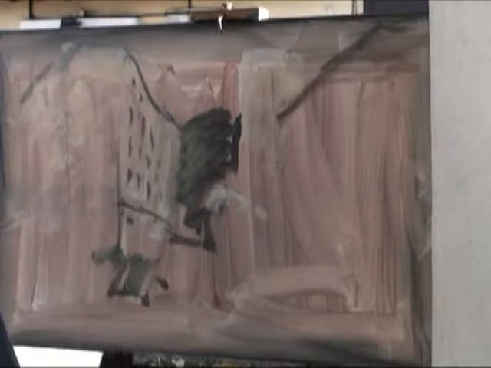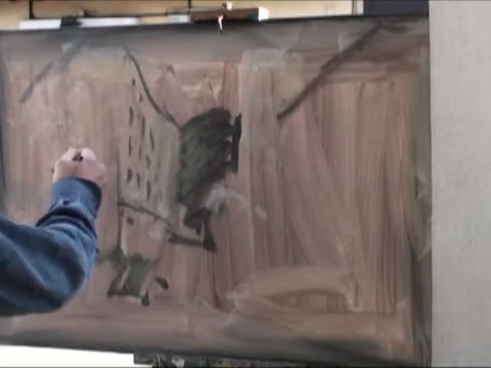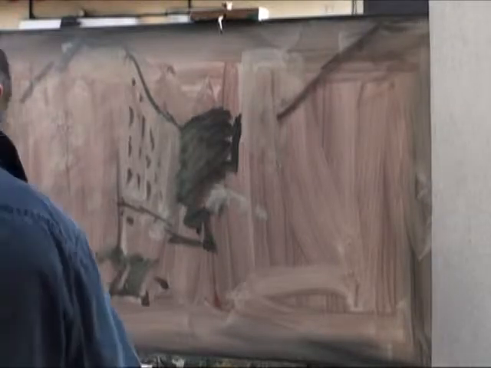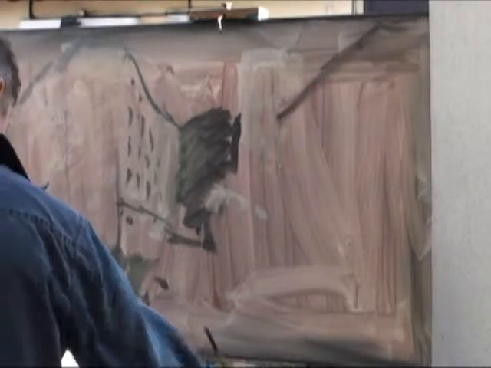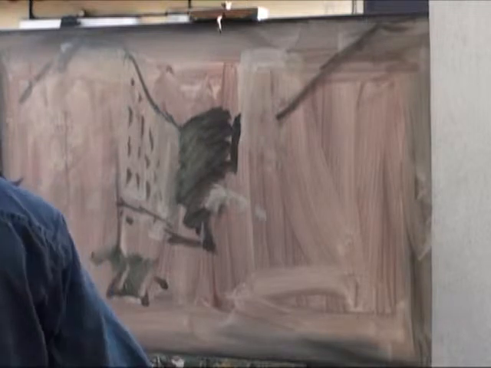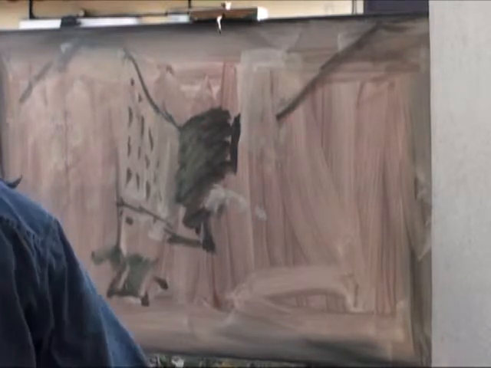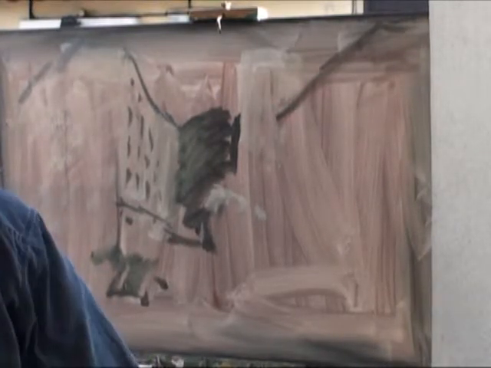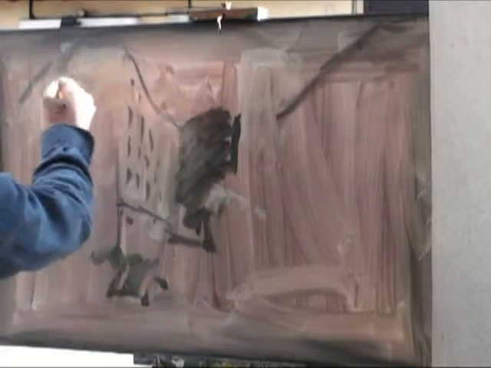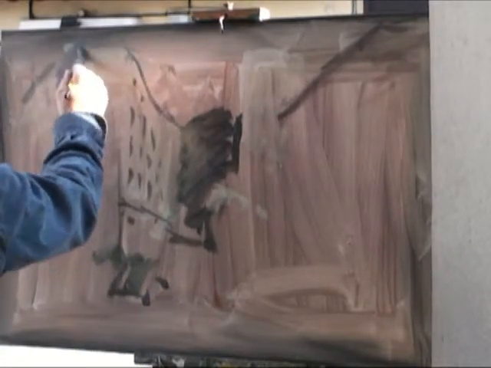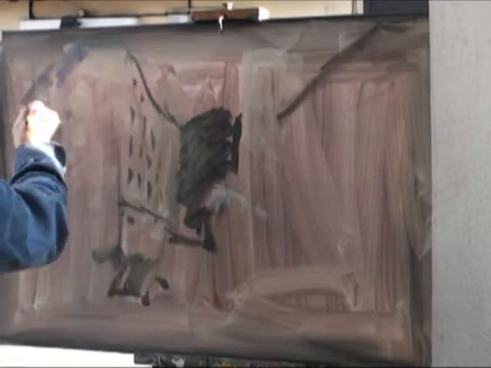Those windows, of course, have to be in perspective, so just putting those in as a guideline. Nothing is very serious, obviously, at this stage. I just want to get a feel for how this composition will start to look, and at this stage it could easily be moved around.